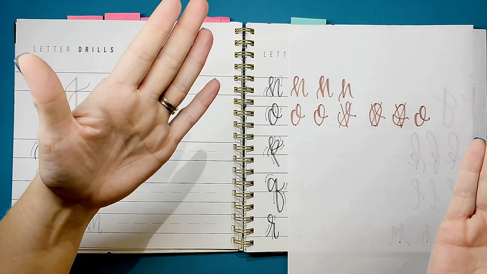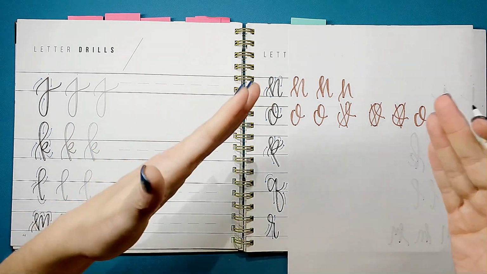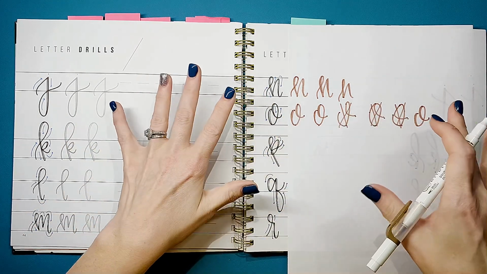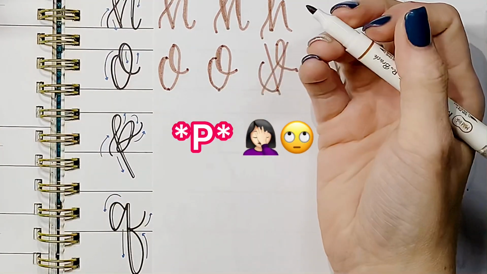It was a thought. It didn't work out. That's life. If you have a thought and it doesn't work out, don't fret. It's okay. Move on.